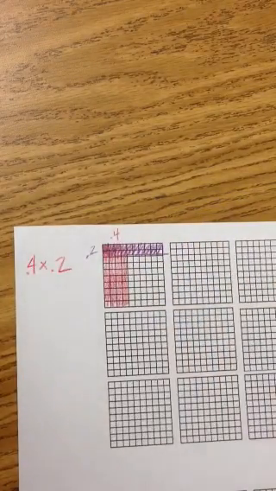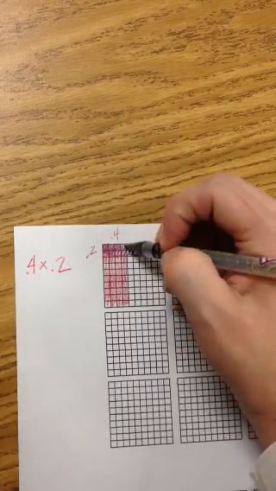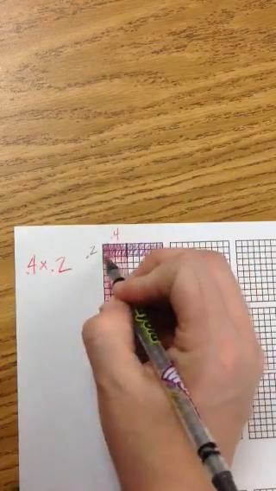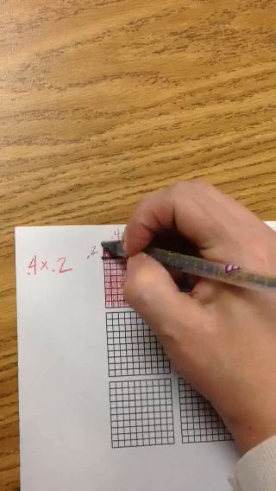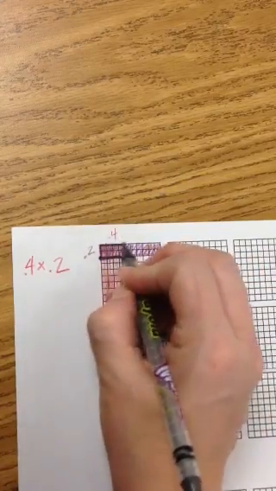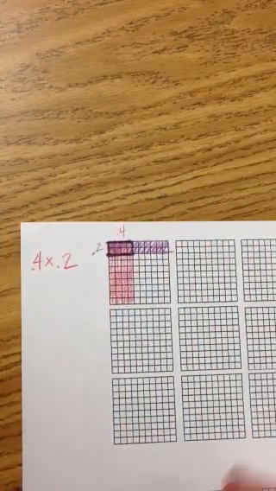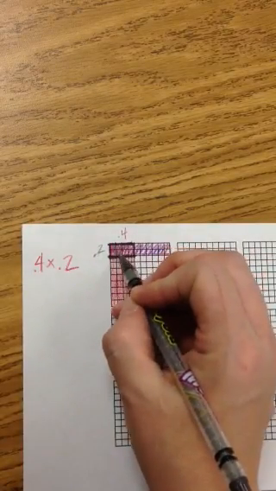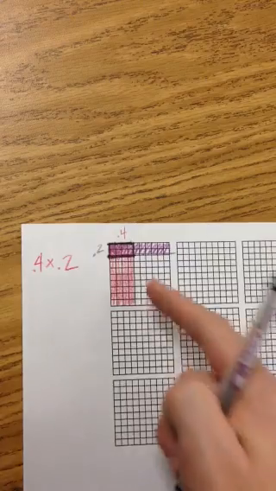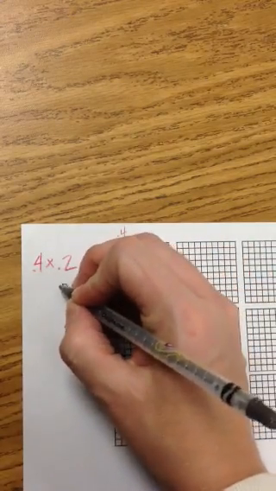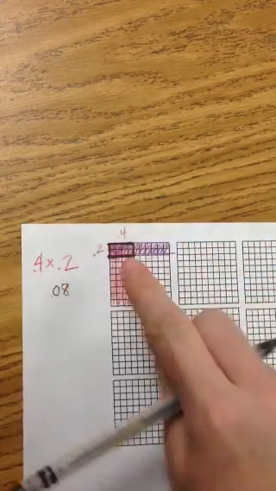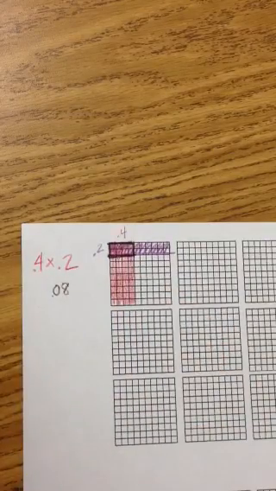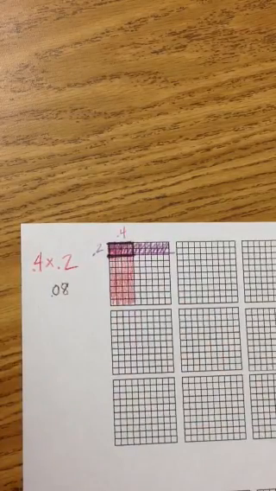The part that is overlapping in color, so here's my 2 tenths by 4 tenths. Because essentially I'm taking a part of a part, my number is going to get smaller. So my answer is everything that gets double shaded. So my answer is 8 hundredths, because each of these little squares is equal to 1/100th, and there are 8 of them shaded in.